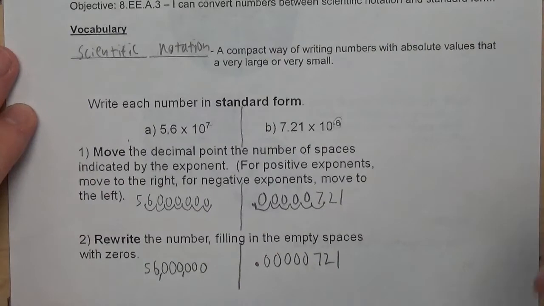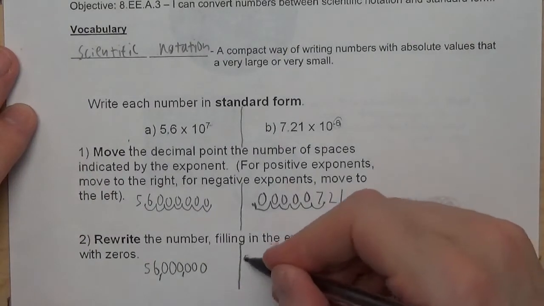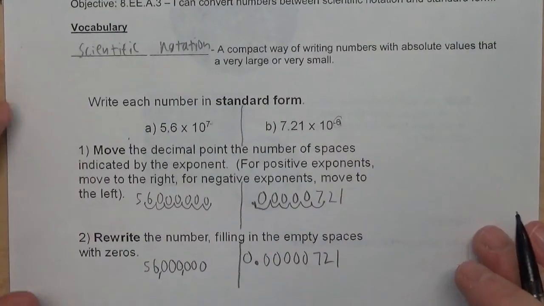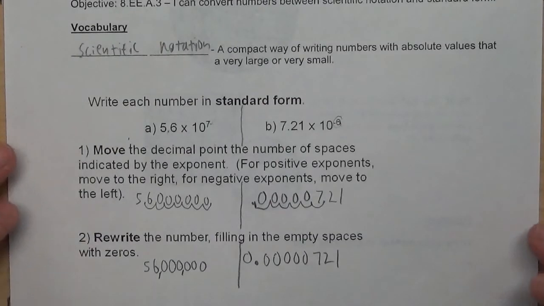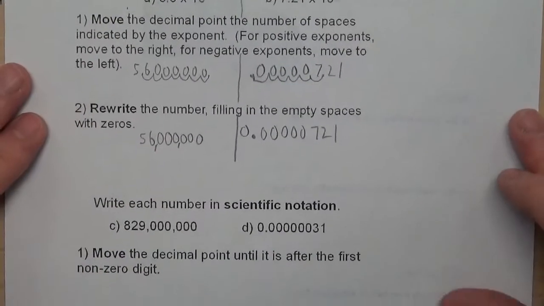This is a very small number. It's not a negative number. It's a number that is very close to 0, but not quite 0. It's still worth something.